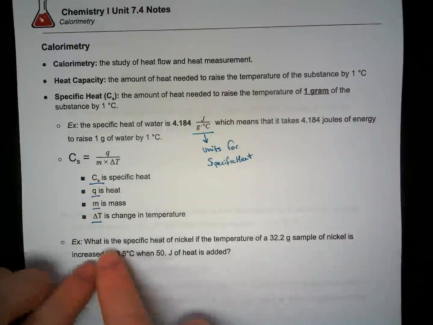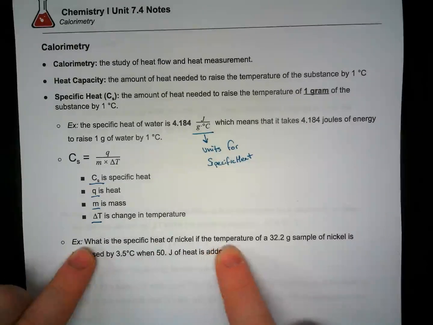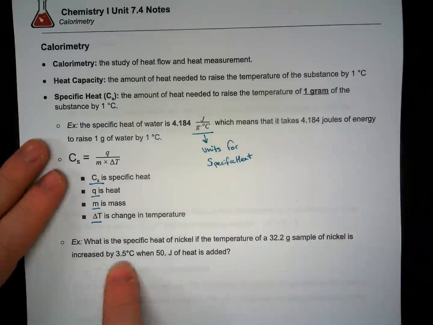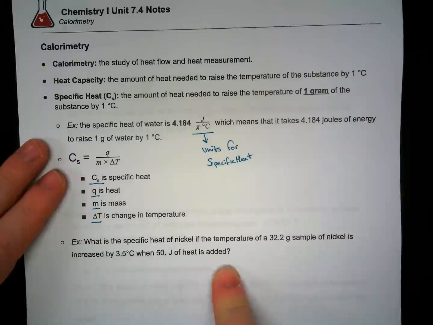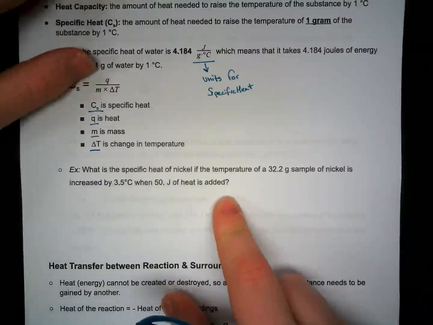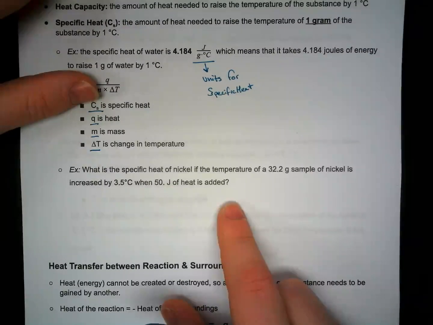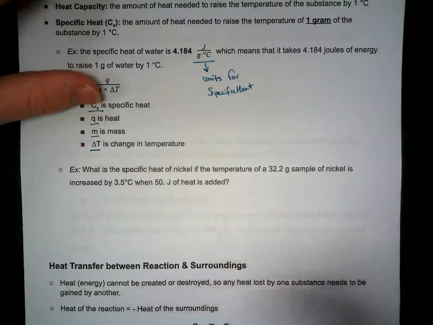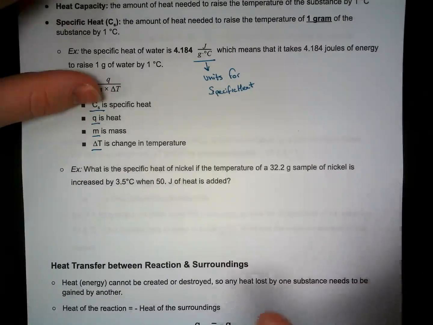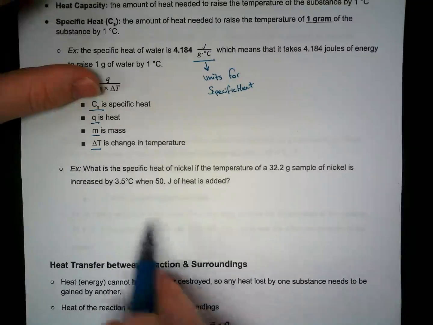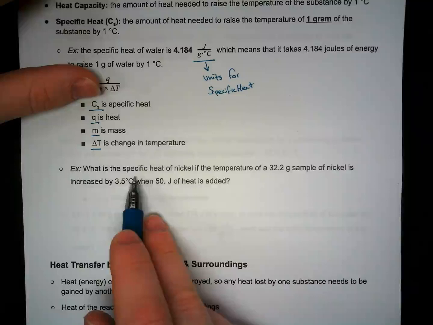So let's take a look at this problem. What is the specific heat of nickel if the temperature of a 32.2 gram sample of nickel is increased by 3.5 degrees Celsius when 50 joules of heat is added? There's a whole lot of stuff going on in here, and it pretty much looks like a problem you would have gotten out of an algebra 2 class, but more just algebra 1 really. Anyway, let's break down what we have and don't have.